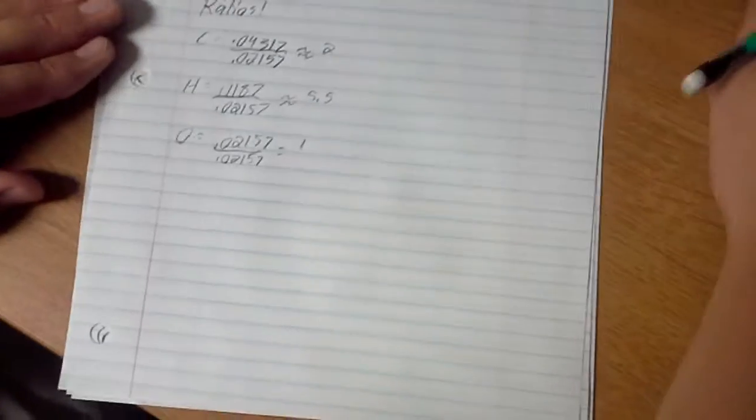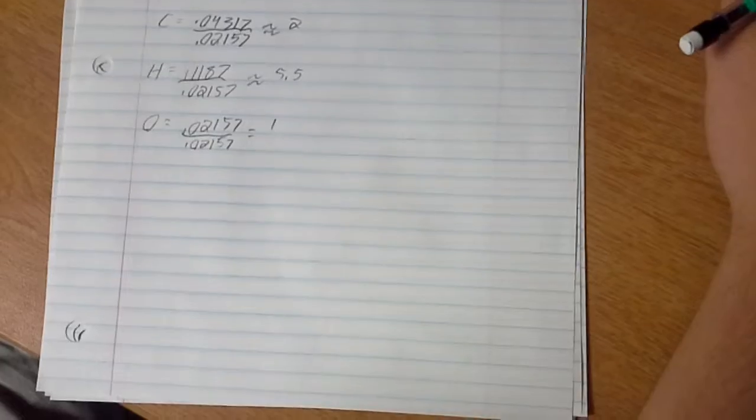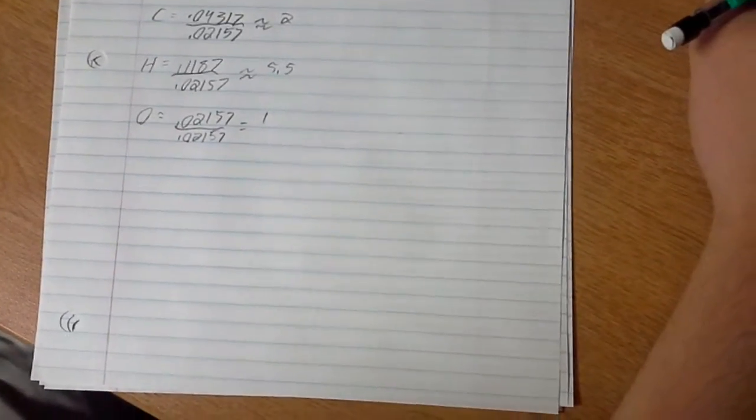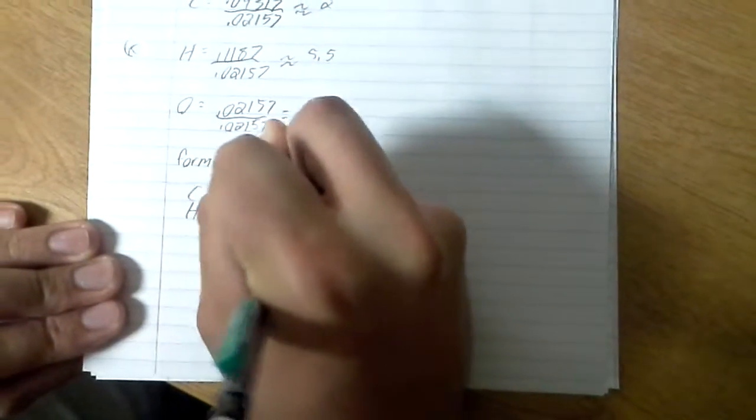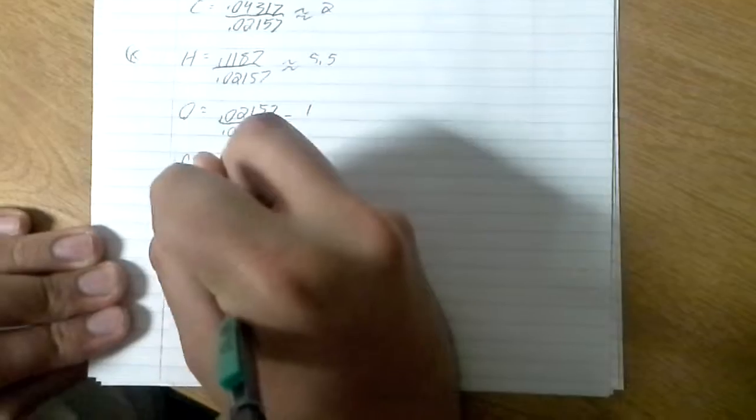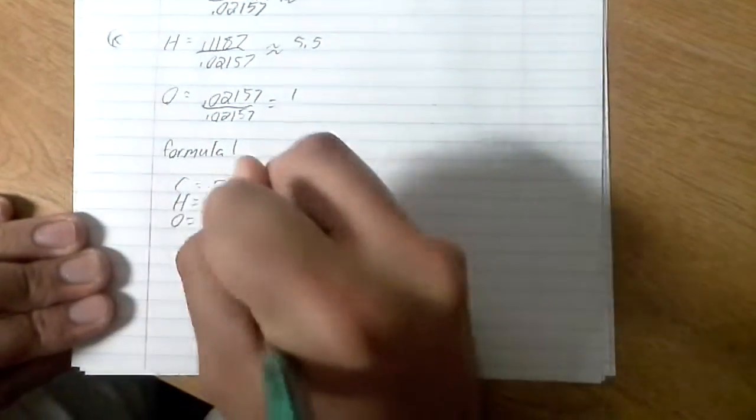From here, because hydrogen is not close to a whole number, we multiply by 2, because there are 5.5 moles for 1 mole of oxygen. From here, we can find that the formula is C4H11O2. The 4 from multiplying 2 by 2, the 11 from multiplying 5.5 by 2, and the O from multiplying 1 by 2. This leaves us with whole numbers that can be used for the empirical formula.